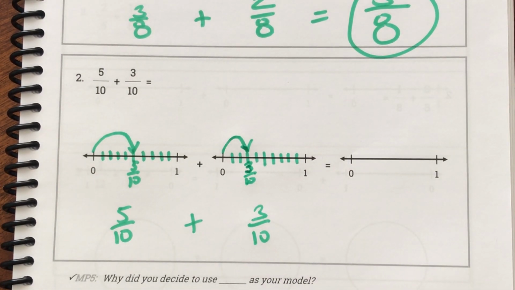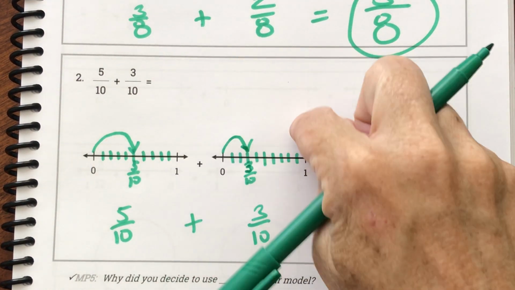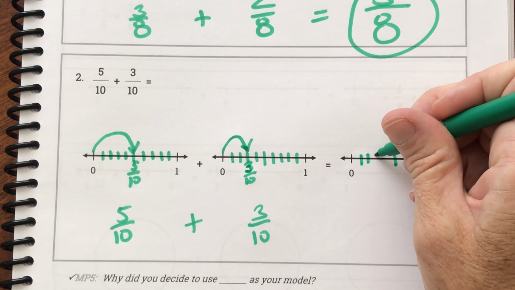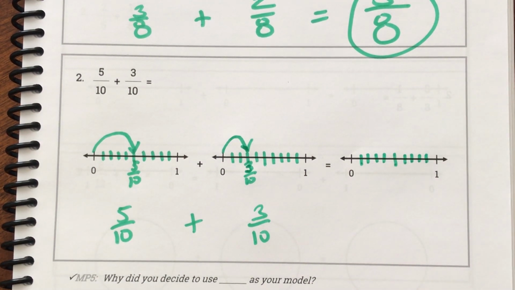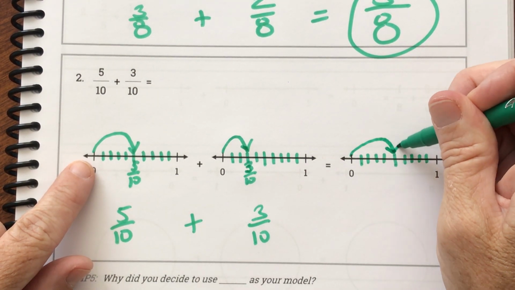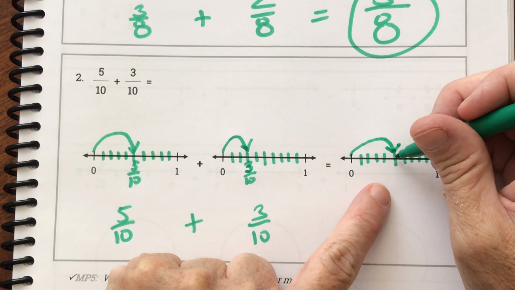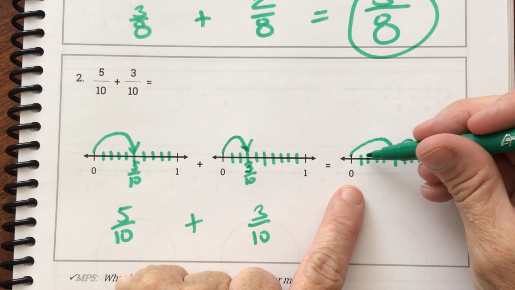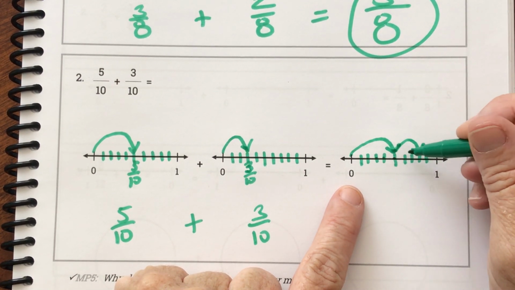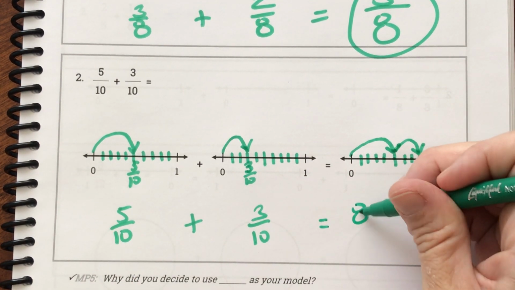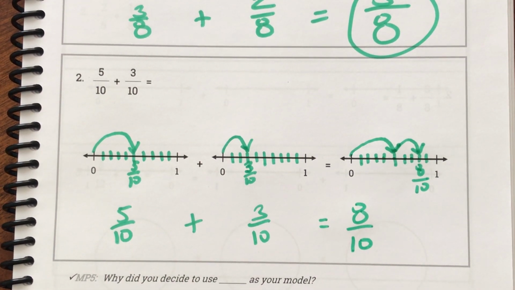Okay, now when we add that together, and we jump 5 and then 3 more, let's come over here and partition this one in half, and then these into 5 parts. So if I jump first 5 parts, and then I jump 3 parts from there, 1, 2, 3, what do I end up at? Well, that's 1/10, 2/10, 3/10, 4/10, 5/10, 6/10, 7/10, 8/10. So what we're noticing is that same thing where we're just adding our numerators.